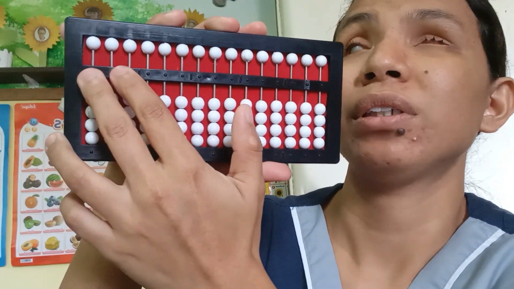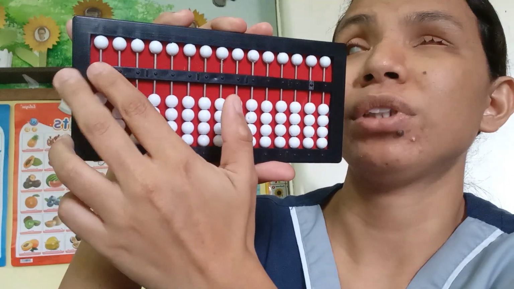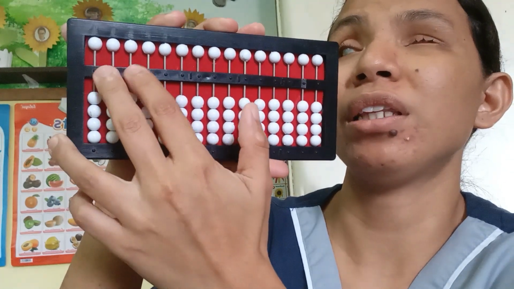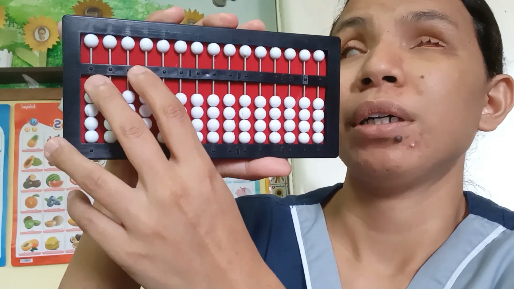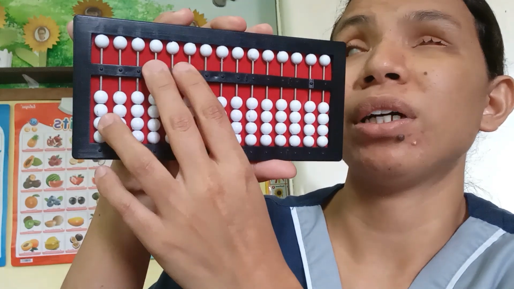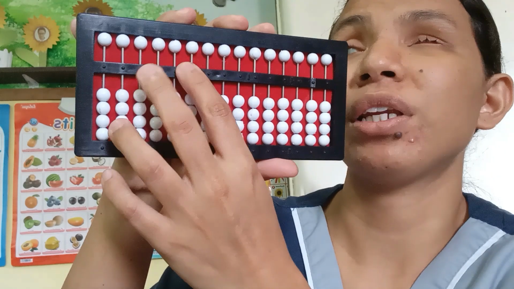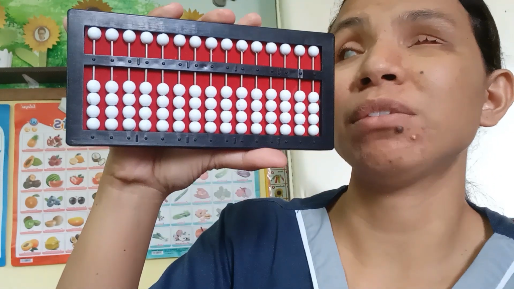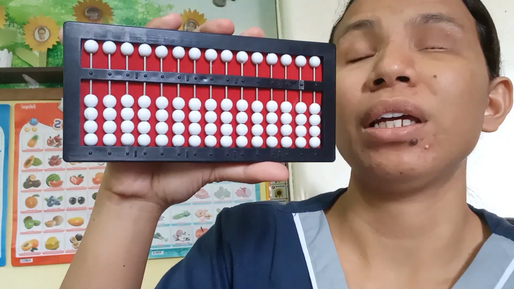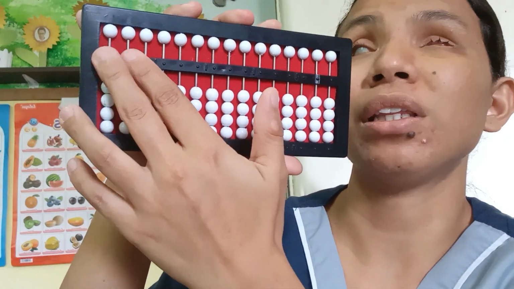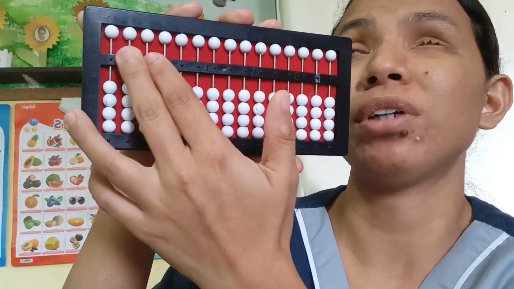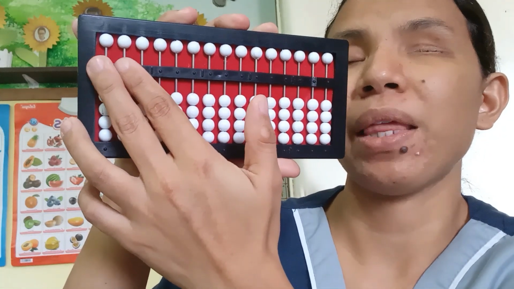The circles, three circles, one, two, three, then the indicator bar, then another three circles, one, two, three. Those are the place value indicators.